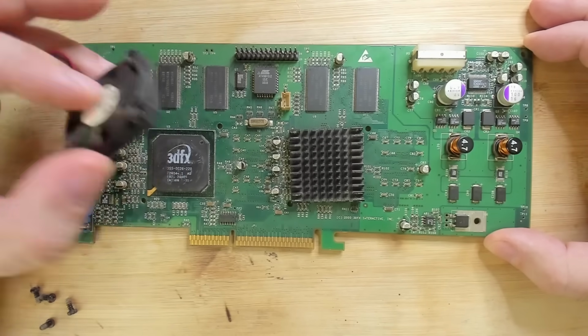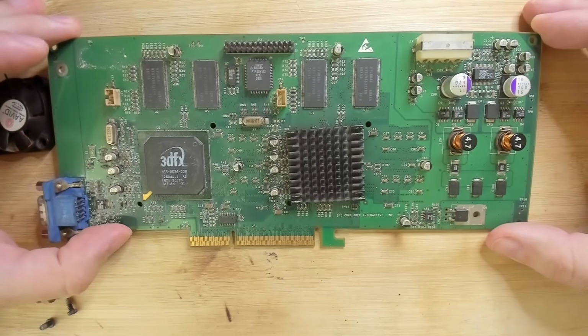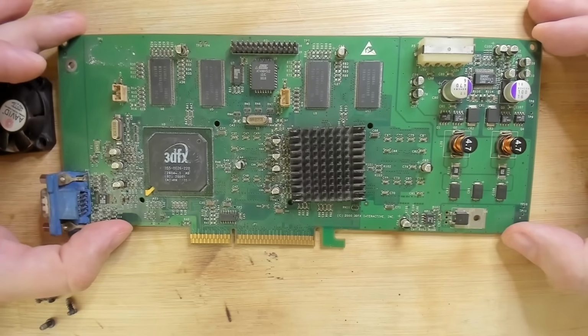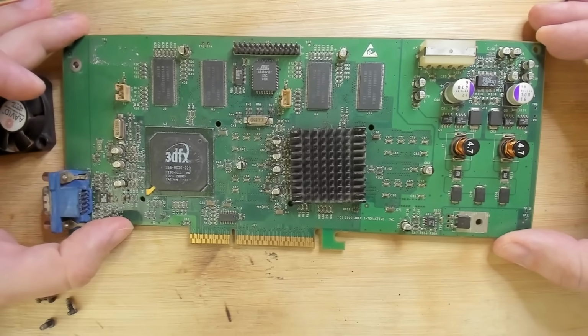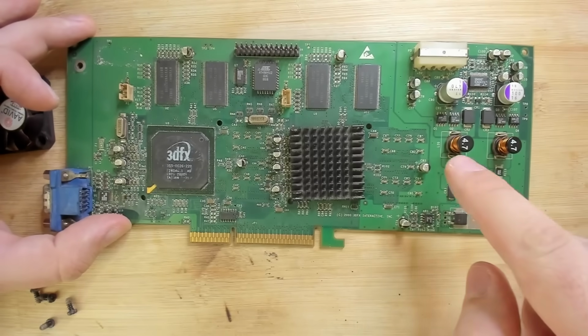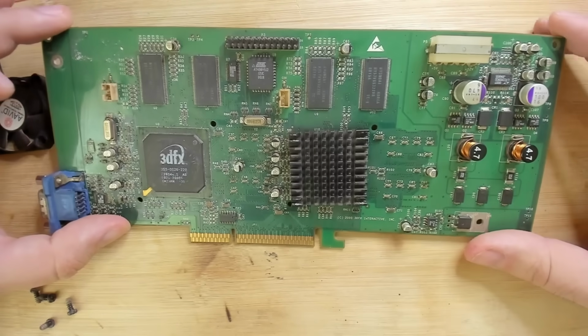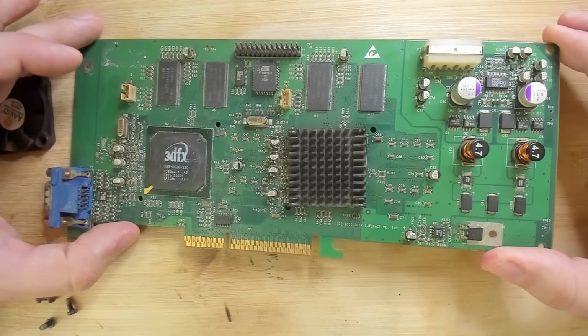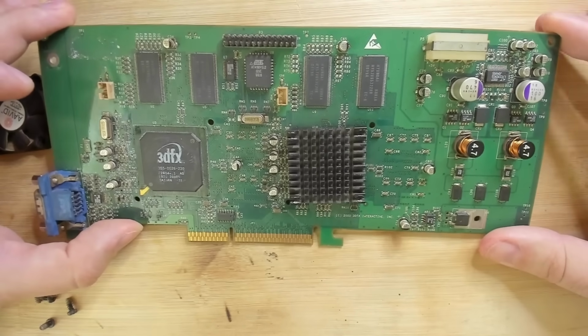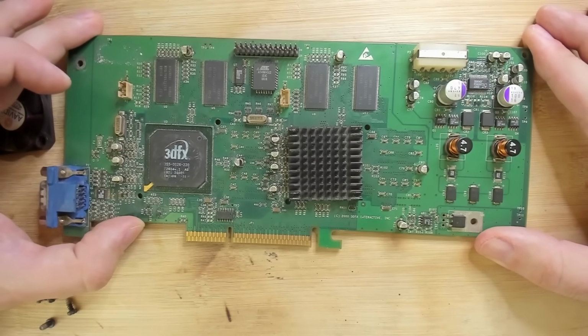I think this was removed before going through the Reflow Oven. But yeah, that card is in extremely bad condition. I have another Voodoo card that has 2 broken inductors here. But yeah, I mean, I have to check with the owner what we do with this one.